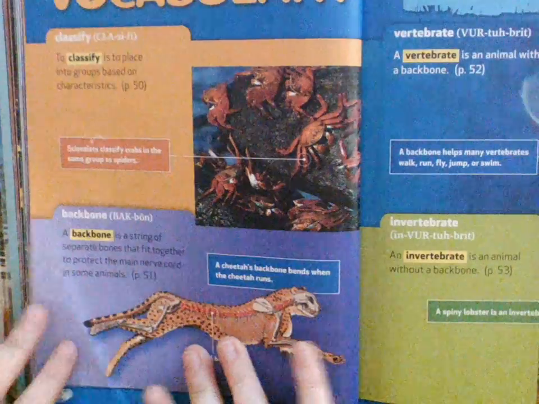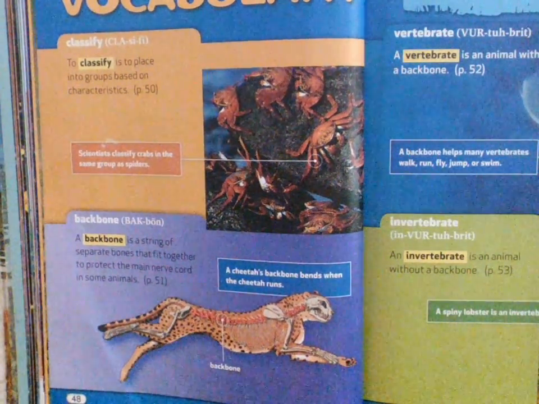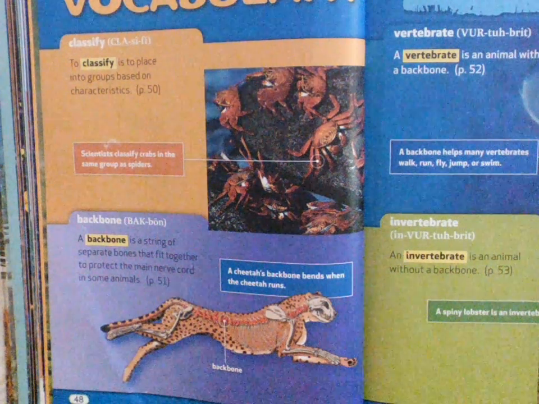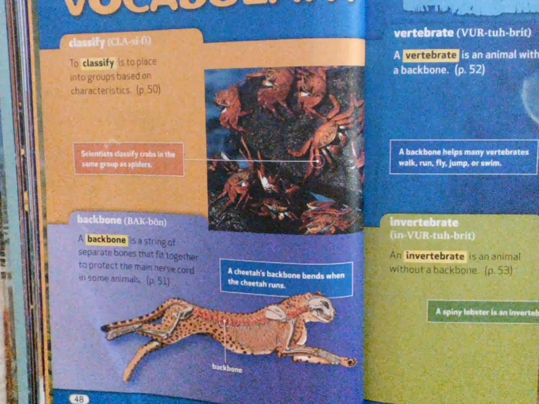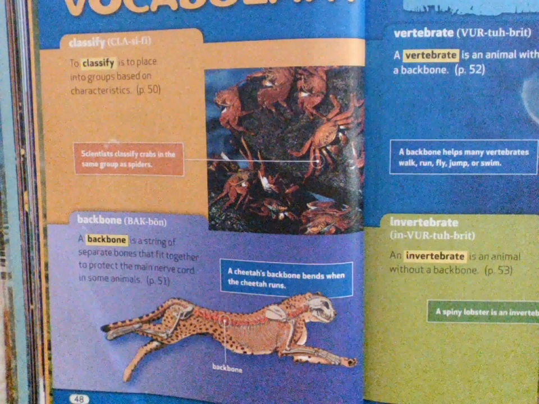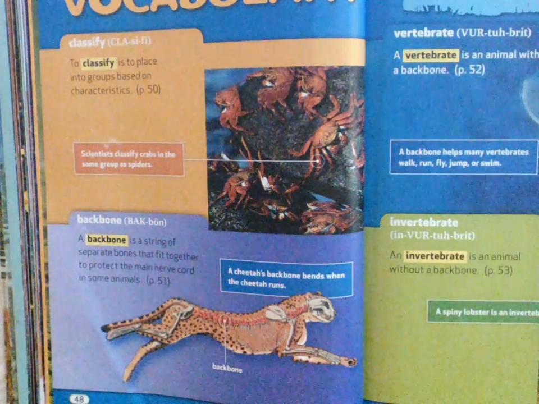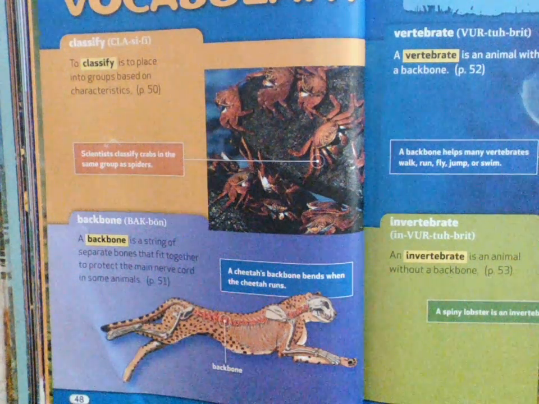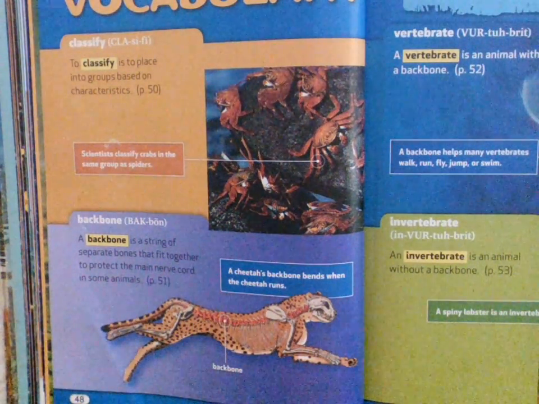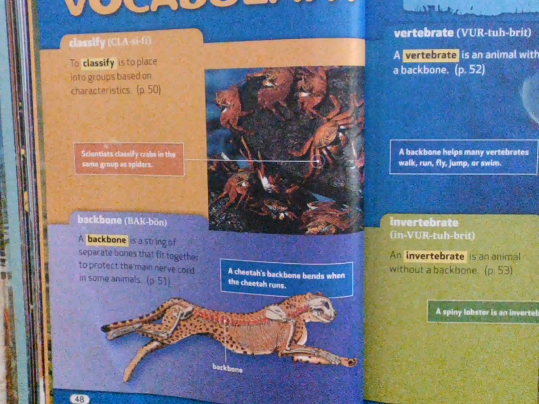So, some of our vocabulary words are classifying. To classify is to place into groups based on characteristics. Backbone is a string of separate bones that fit together to protect the main nerve cord in some animals. A cheetah has a backbone. Scientists classify crabs in small groups as spiders.